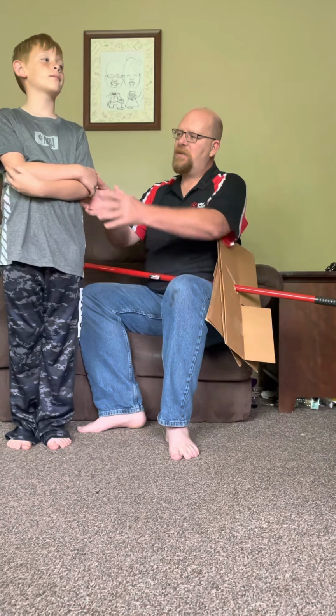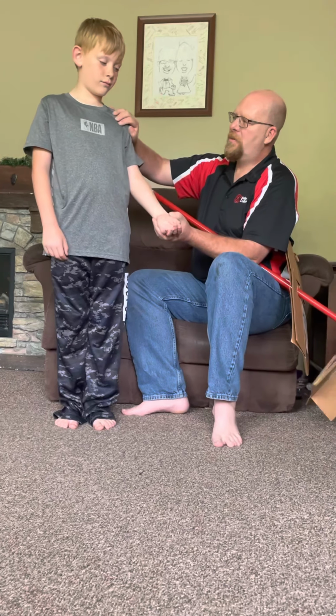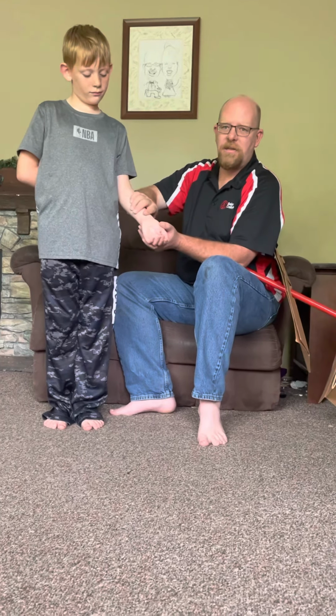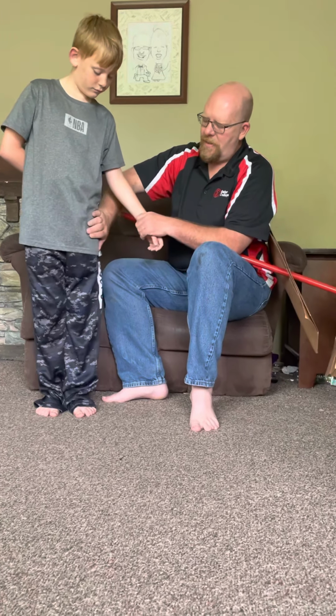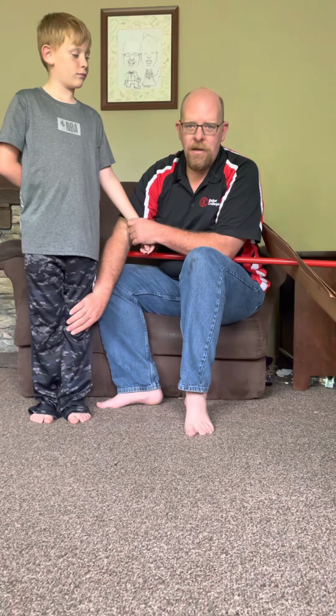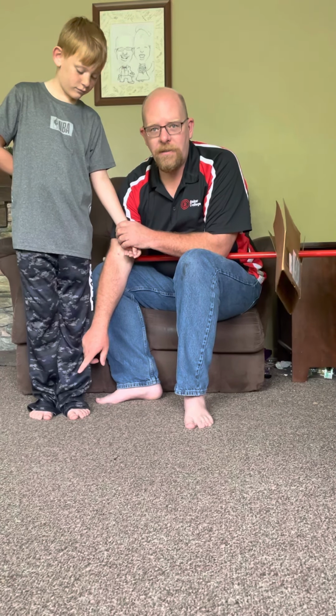Now this applies to the elbow, the wrist. So triaxial, uniaxial, the wrist is biaxial, the hip, triaxial, the knee, uniaxial, the ankle, uniaxial.